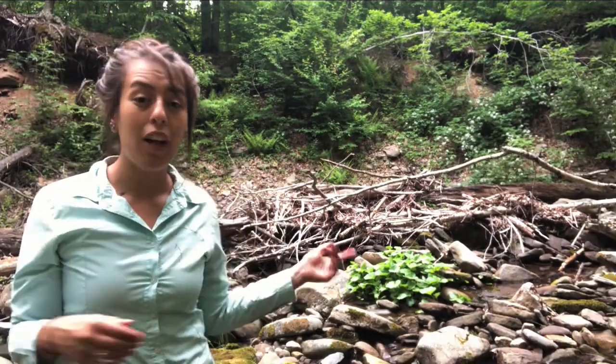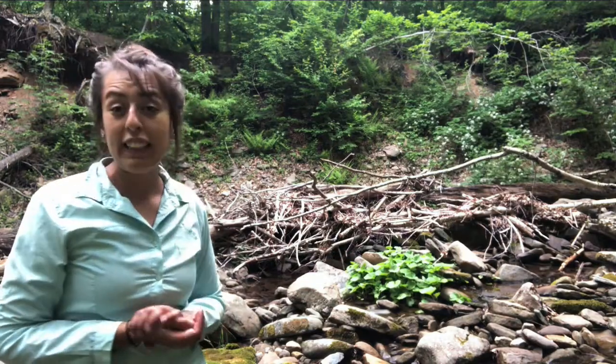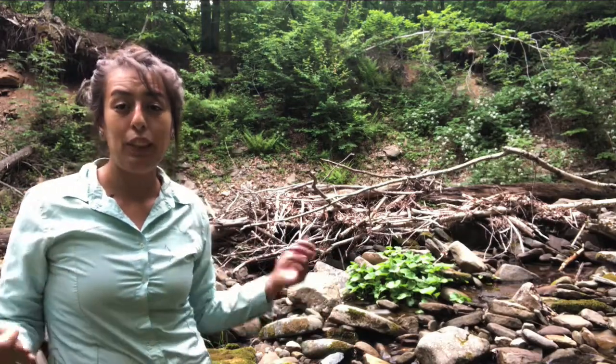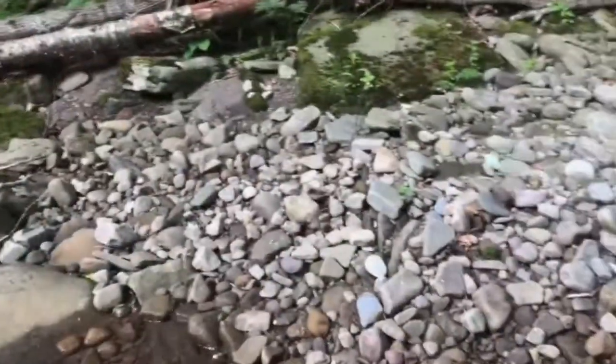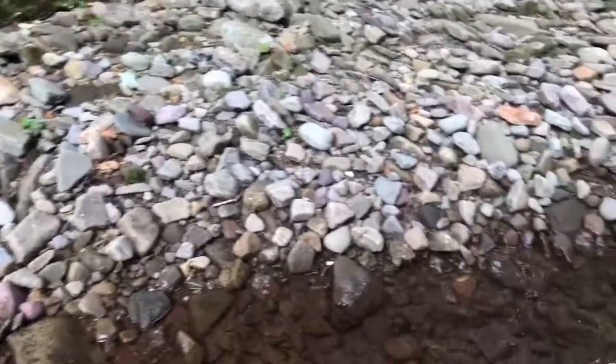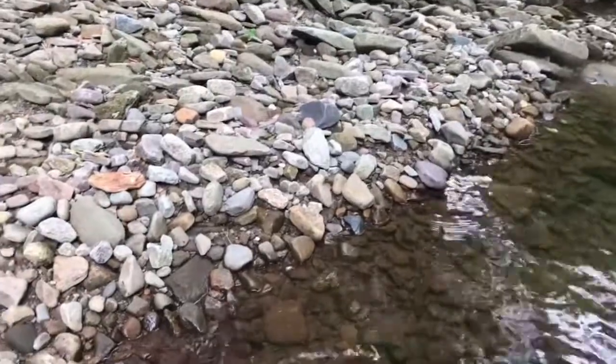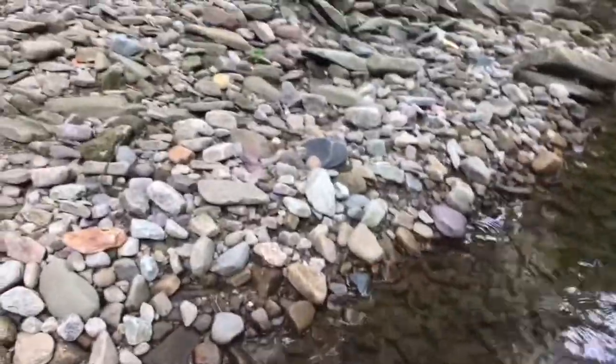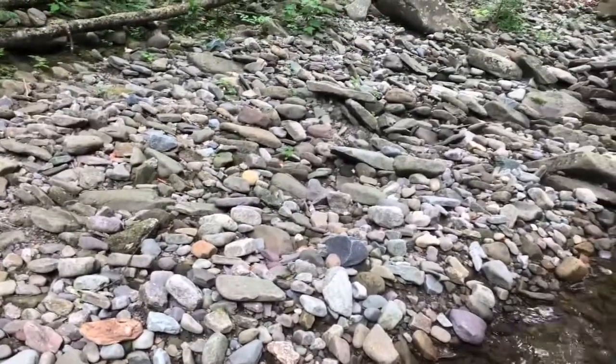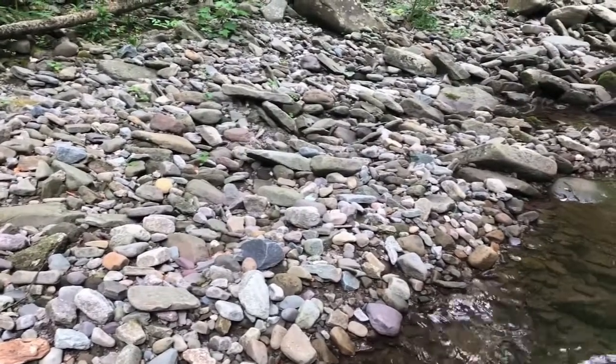So let's take a walk around this stream and see where we can find some really good examples of imbrication. At first glance, this cobble bar may look like an unsorted, messy pile of rocks. But if you look closely, especially on the upstream end, you start to see that imbricated pattern.